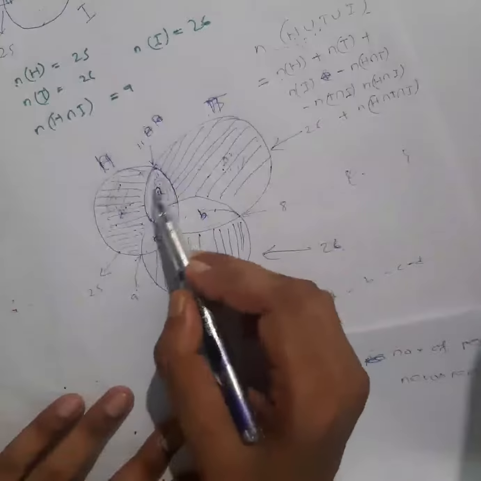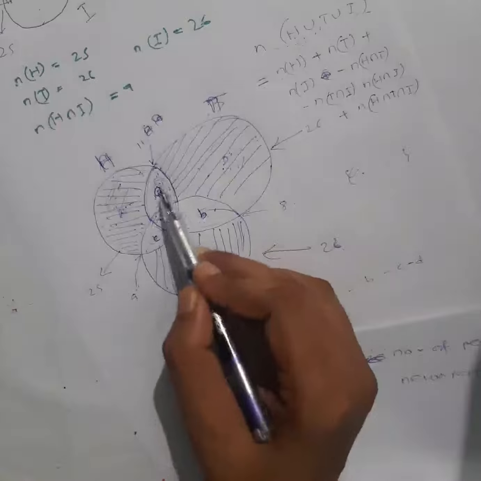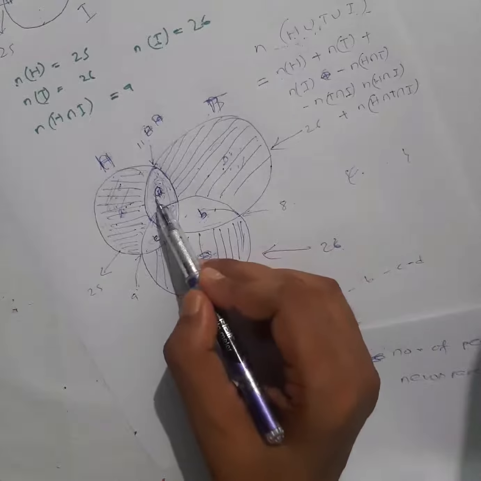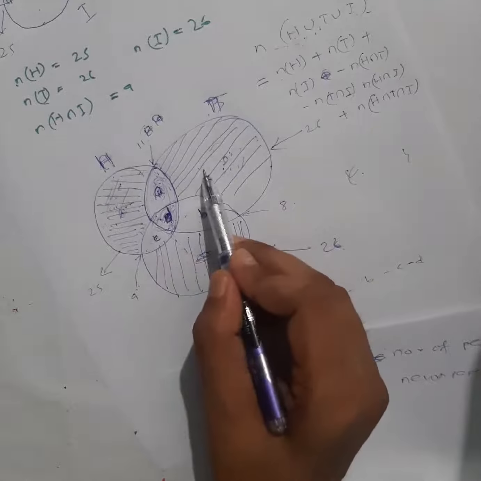This portion you can see is common between H and T only. Is it common with I? Obviously no. So A I have mentioned as people who read only H and T.